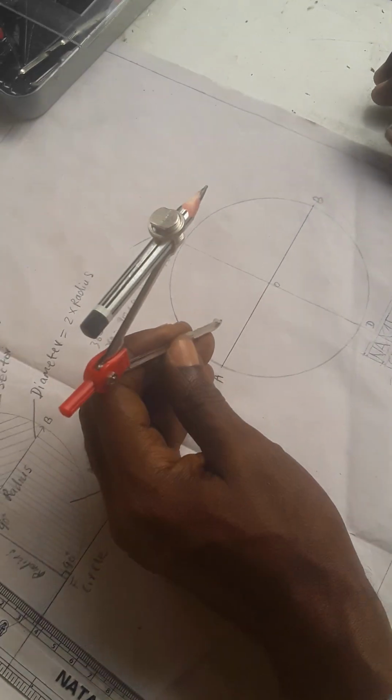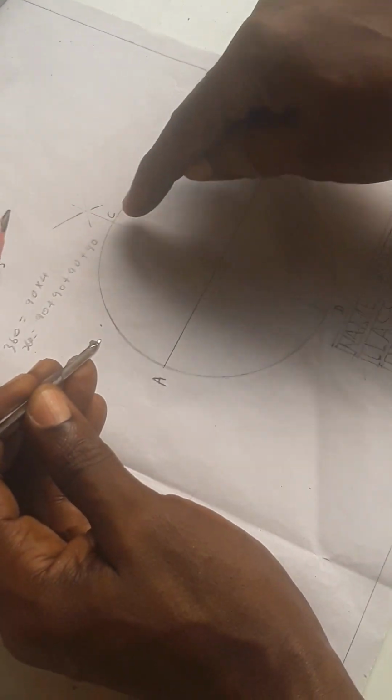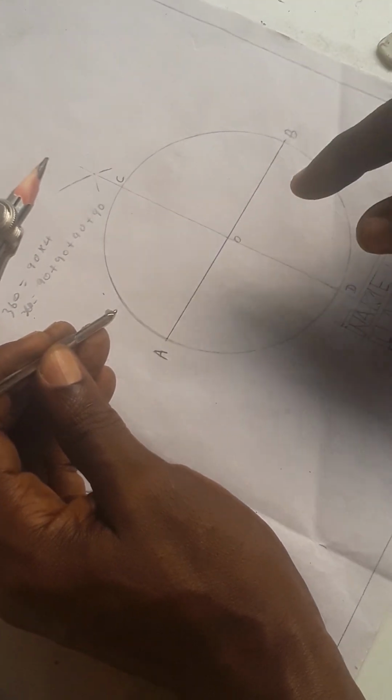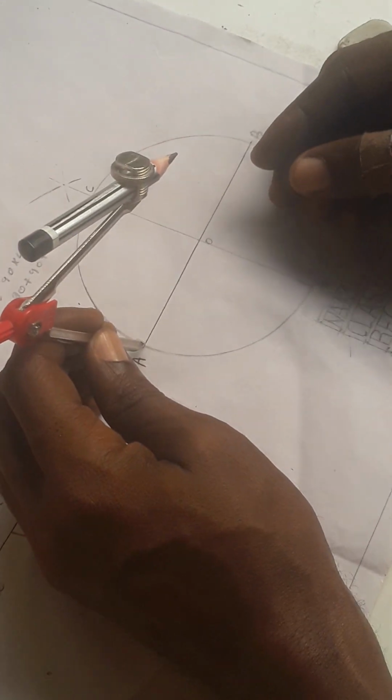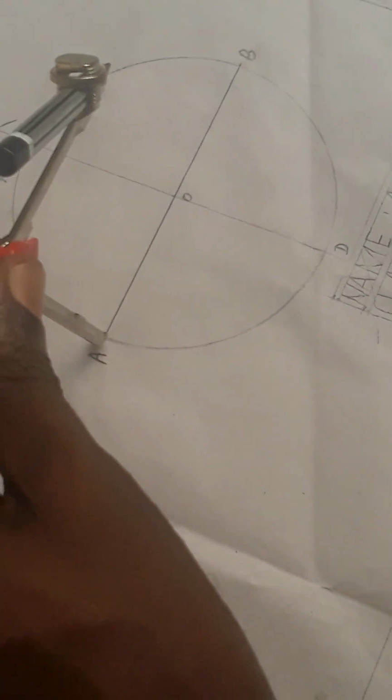Now you draw diameter AB and diameter CD, all passing through the center, the center O. Now what you're going to do is center at A. Are you seeing it now? This is center A. Having done that, centering at point A, the next thing is to take the measurement of the radius of the circle.